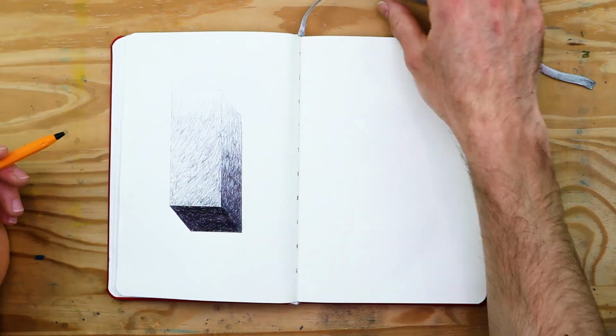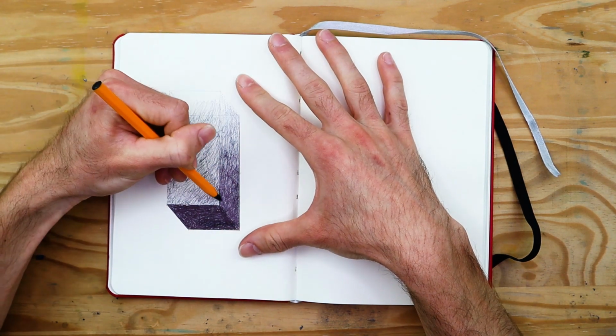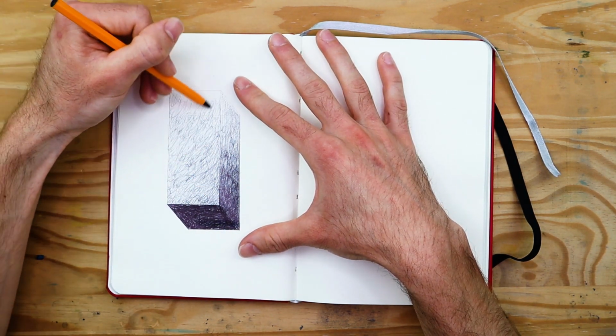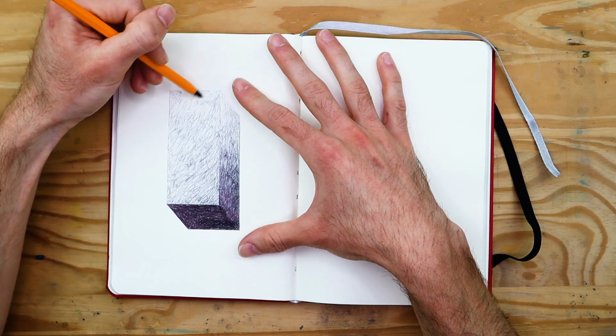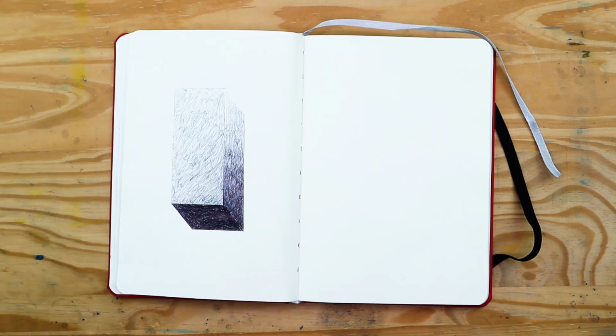Now, it is also a fun way to explore the different effects that different shading styles can create, such as the scribble technique, for instance. This technique is a very unique way to shade an object and does have a very unique look.